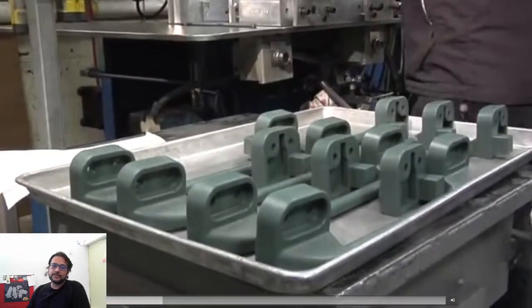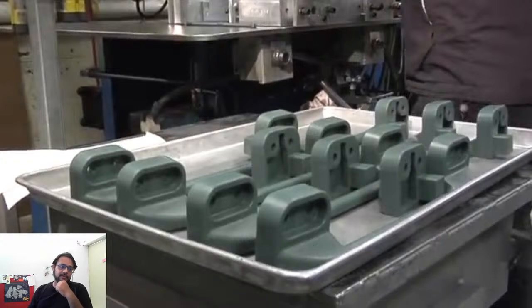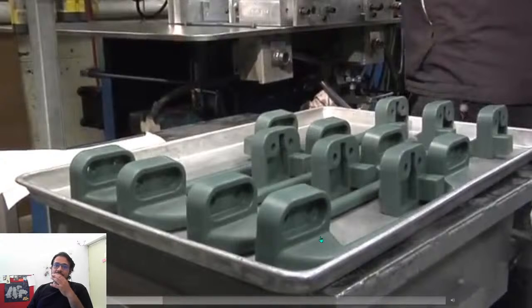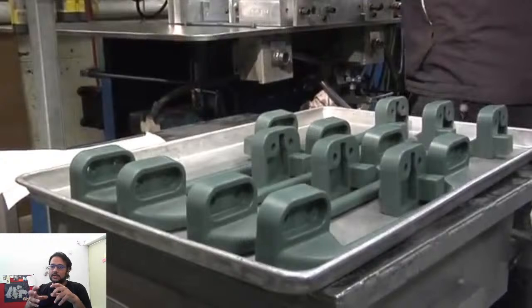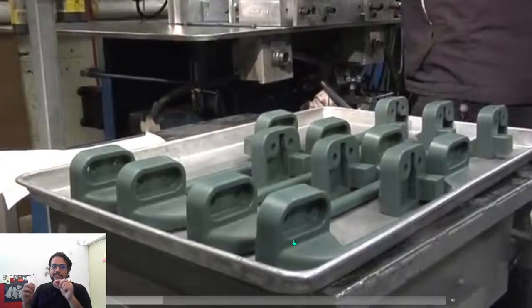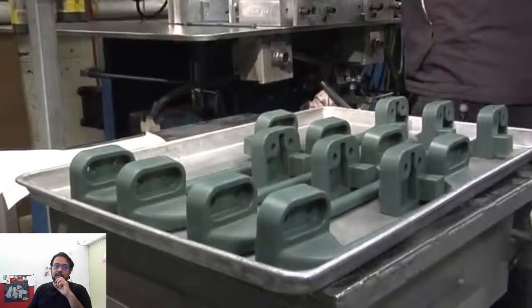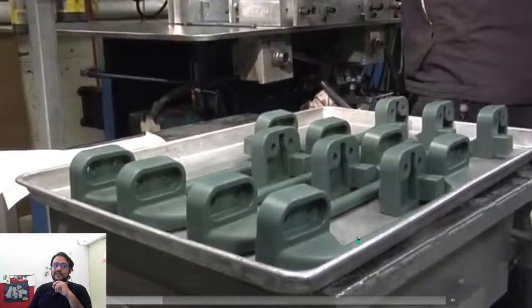So the first step of investment casting is to make a wax pattern. These pieces you see over here are probably part of a sturdy handle which is going to be made in metal. Unlike sand casting, where the pattern is a one-time job, you make one pattern and use it multiple times to make a cavity in the sand and fill it with molten metal. However, in investment casting, for each part you need a wax pattern. So this is the wax pattern which is made.